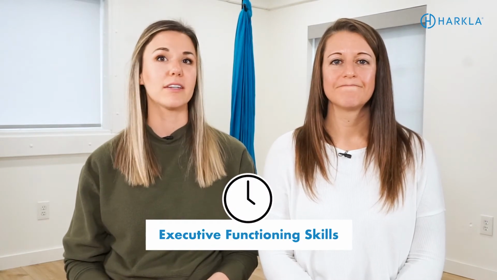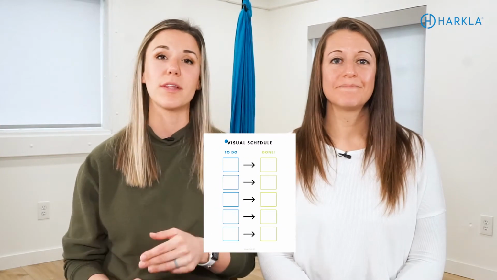So the first one is to address the executive functioning skills. Like Jessica mentioned already, ADHD is an executive dysfunction disorder, so we want to make sure we are addressing these executive functions. How many times can I say executive functioning in one sentence? At least 3 more times. So things like using timers, using visual aids, using visual schedules can be really helpful.